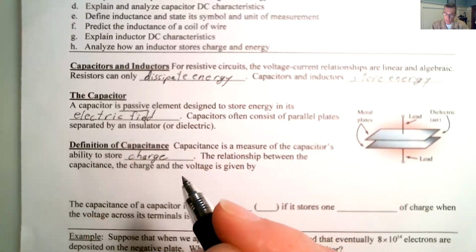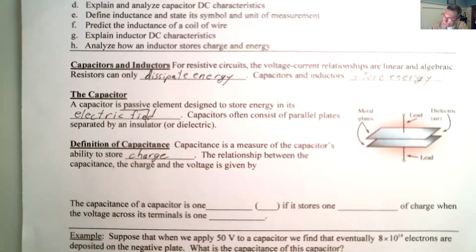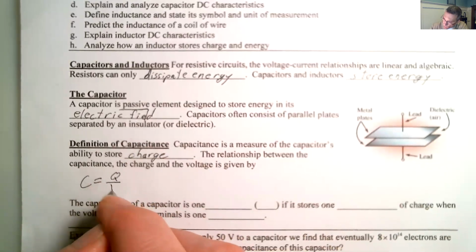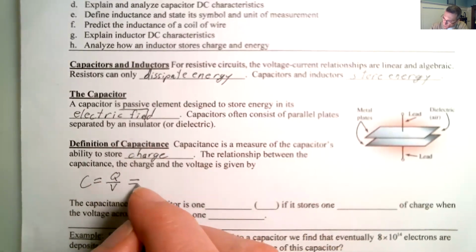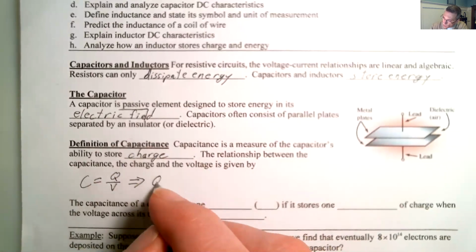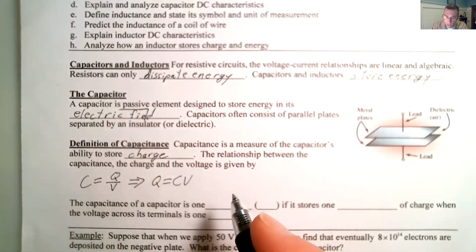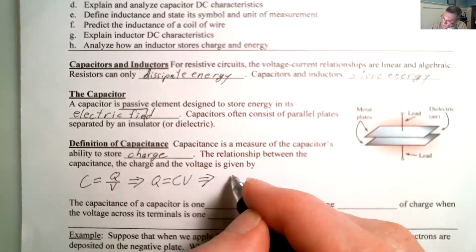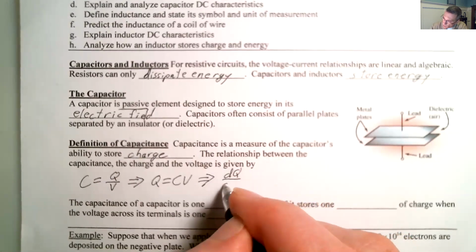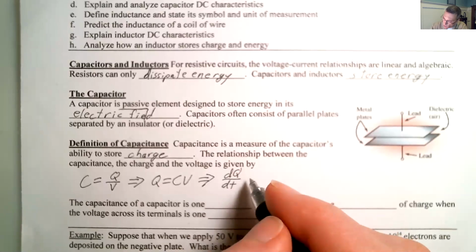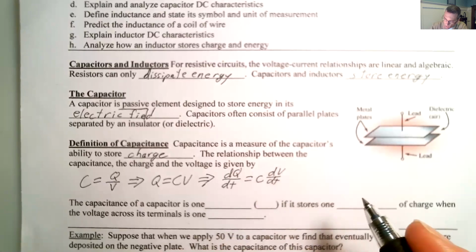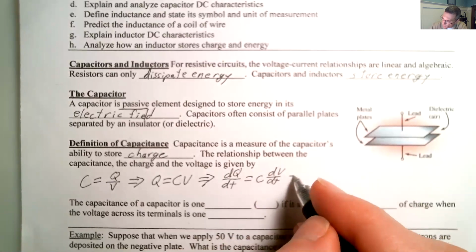Now, the relationship between capacitance, charge and voltage is given by C equals Q over V. We can rearrange that to be Q equals CV. Then if we take the derivative of both sides with respect to time, which we aren't going to expect you to do, dq/dt is equal to C dV/dt.